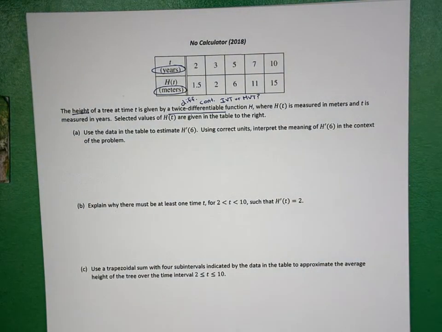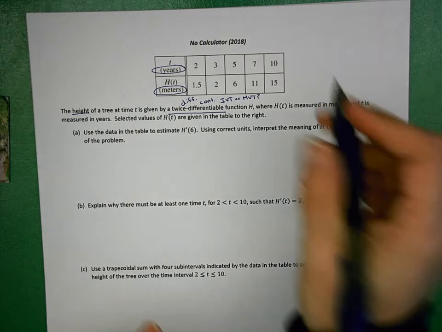Where h of t is measured in meters and t is measured in years. Selected values of h of t are given in the table above.